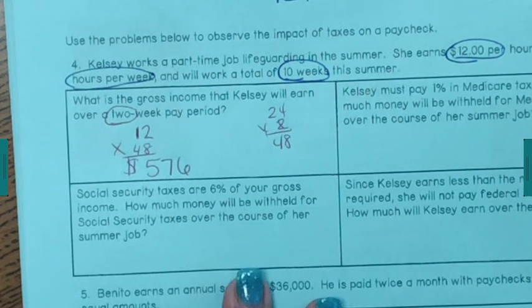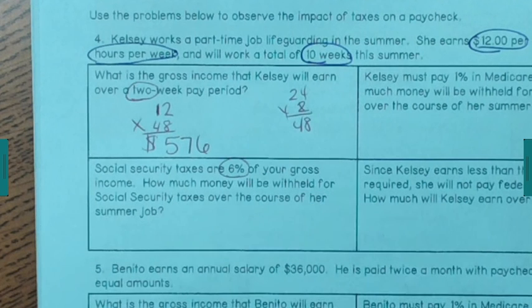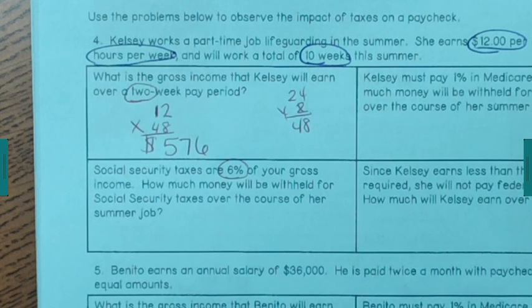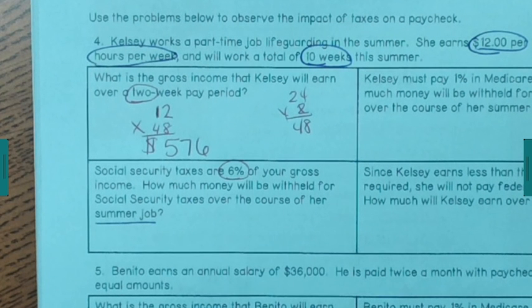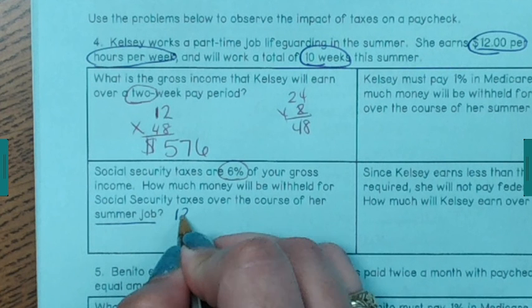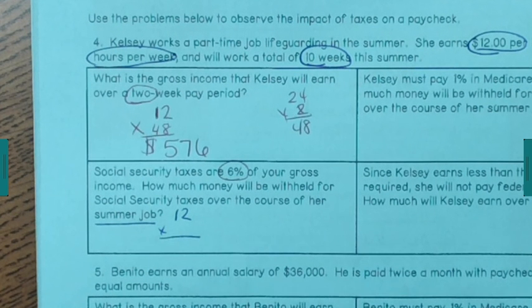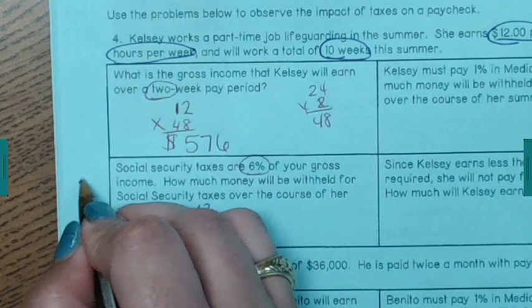Okay. Social Security taxes are 6%. Again, 6% is Social Security. How much will be withheld over the course of her summer job? So this time, I have to remember I'm getting $12 an hour. But how many hours am I doing for all 10 weeks? 24 hours per week.